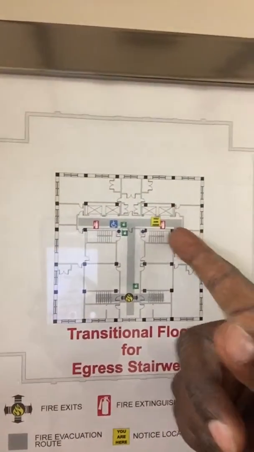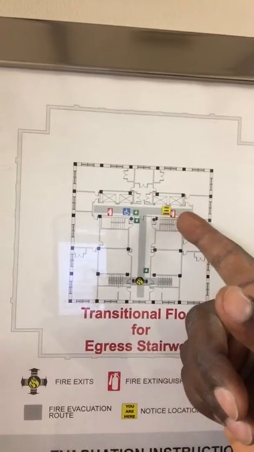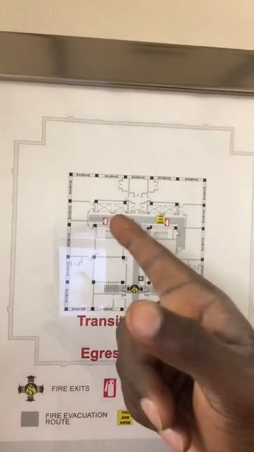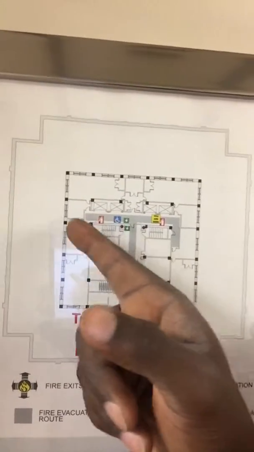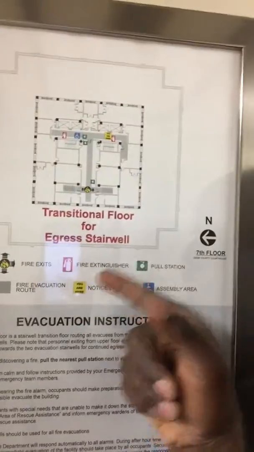Coming off any one of these elevators, if you were to make a right, you would be facing north. I apologize, the camera's inverted. So that would be north, it's that way.